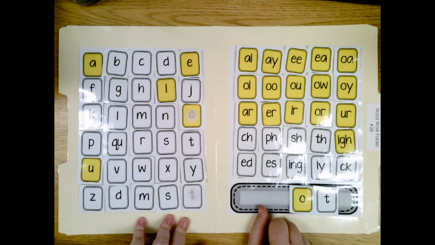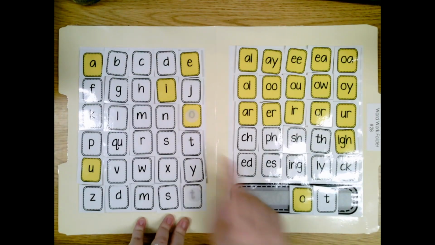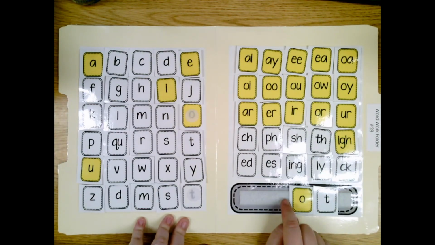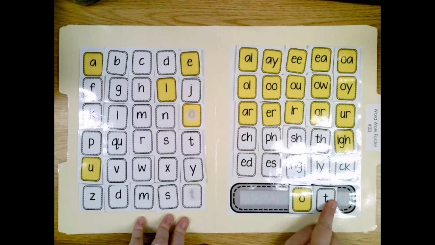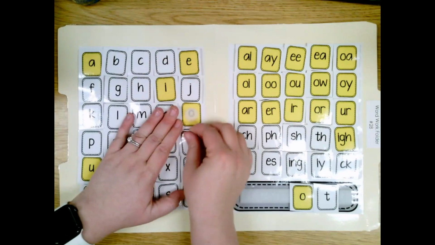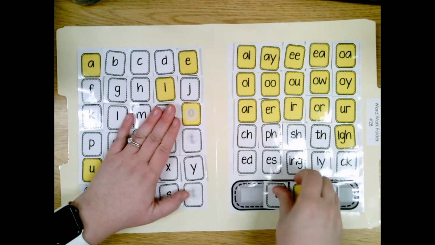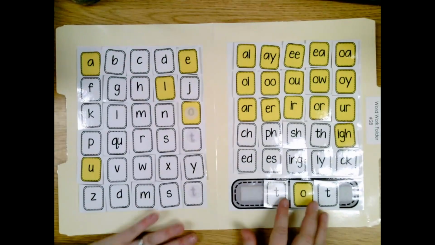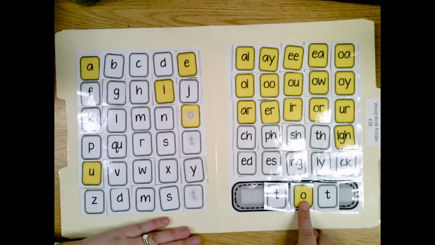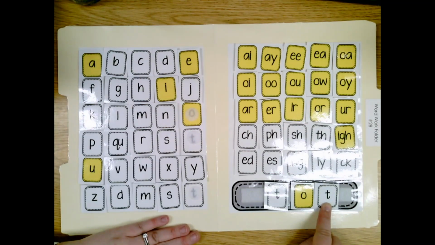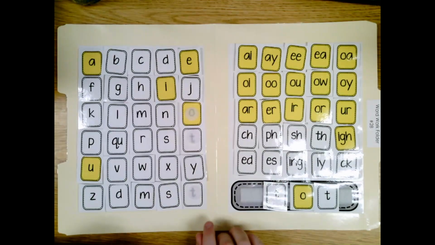Or maybe the letter N. N-ot. Nope. I want something that sounds like T-O-T. Tot. All right. This is the word tot. T-ot. Okay, friends. Now let's put these letters back.